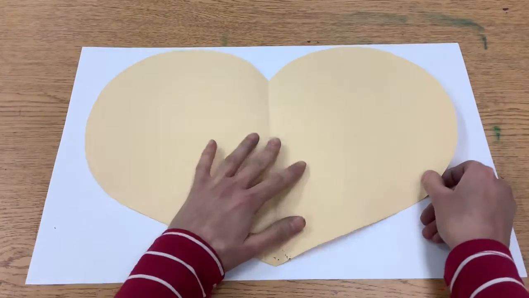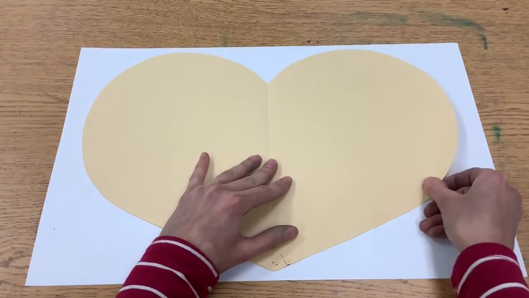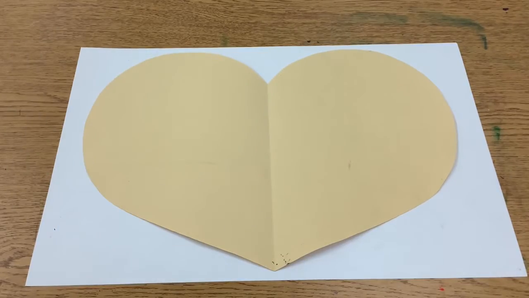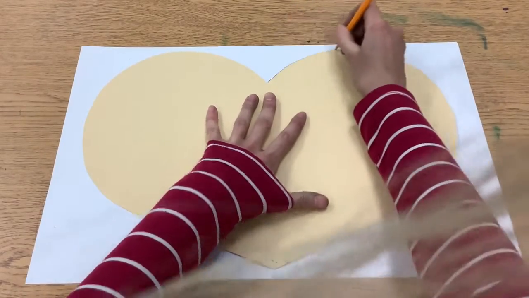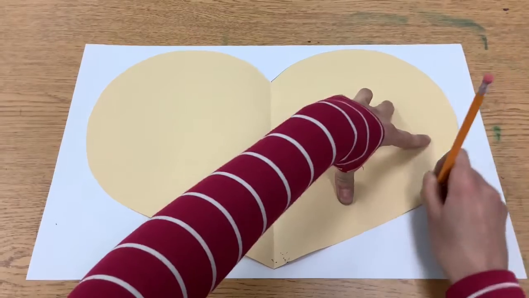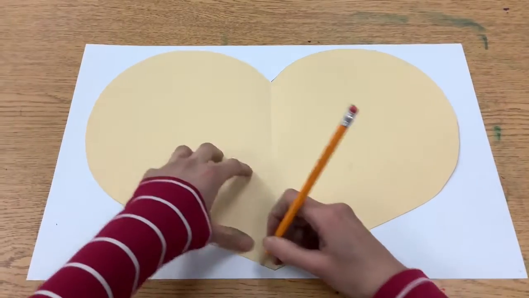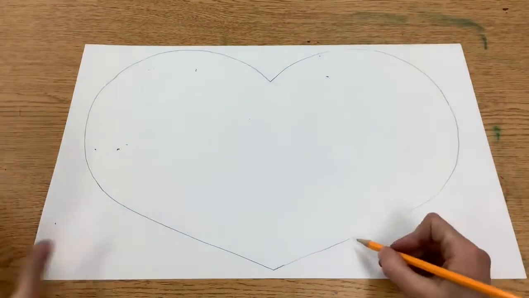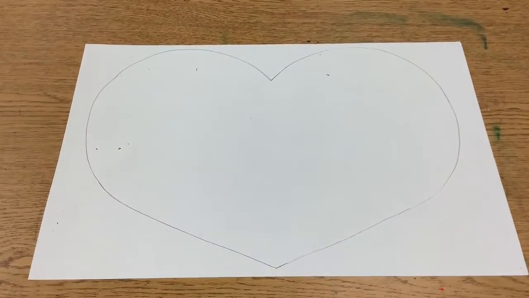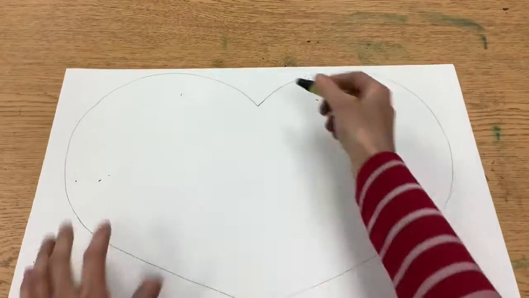Then you are going to take a tracer. Now you are going to need to share this with the partner at your table, so be patient. You are going to hold the tracer down as you trace around it with your pencil. Then hand it over to your partner so they can use it too.